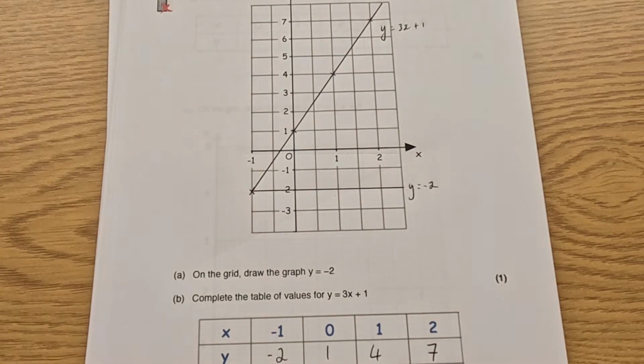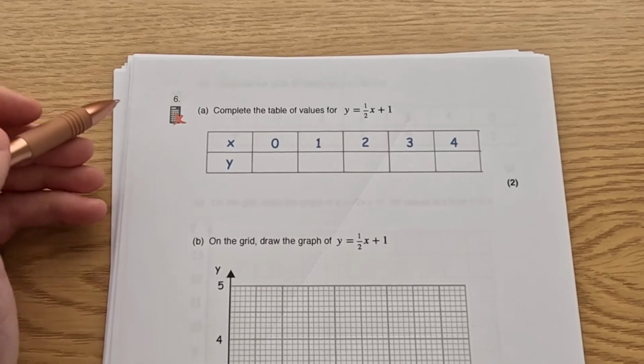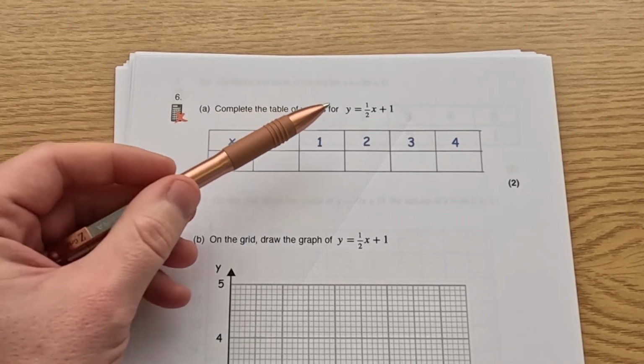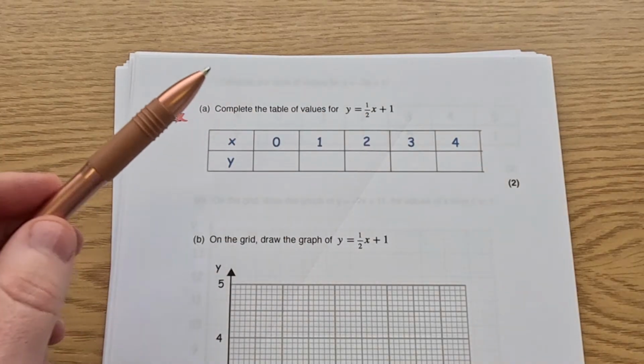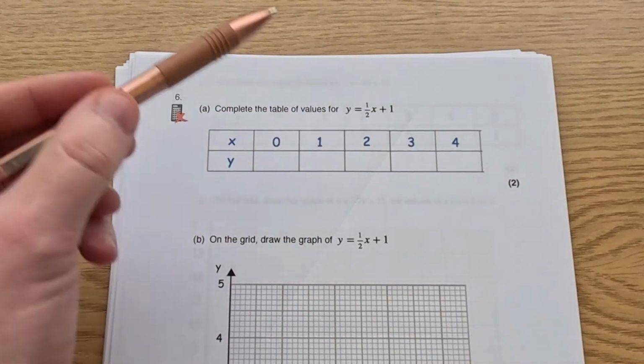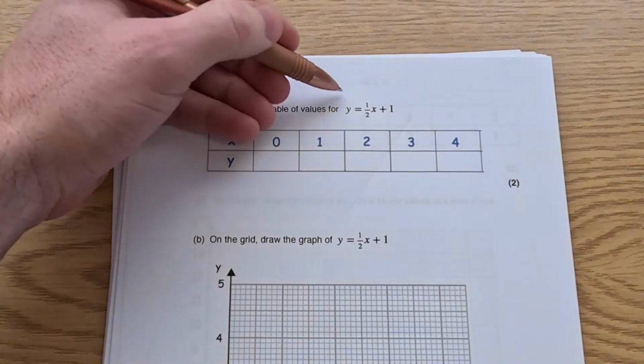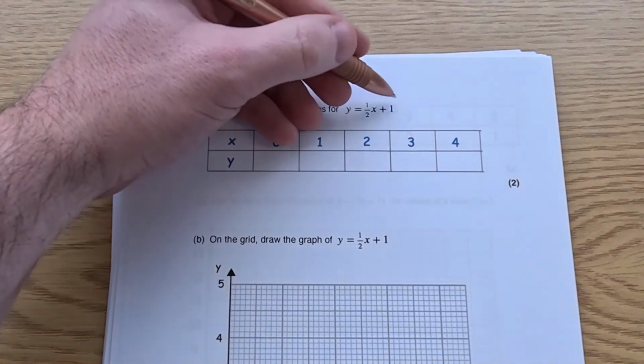Okay, let's look at our next question, question number 6. Question 6a says, complete the table of values for y equals a half x plus 1. So we've got our xy table. We've been asked to complete that table for y equals a half x plus 1. So to find the y coordinate, we're going to do half of the x coordinate and then add 1.